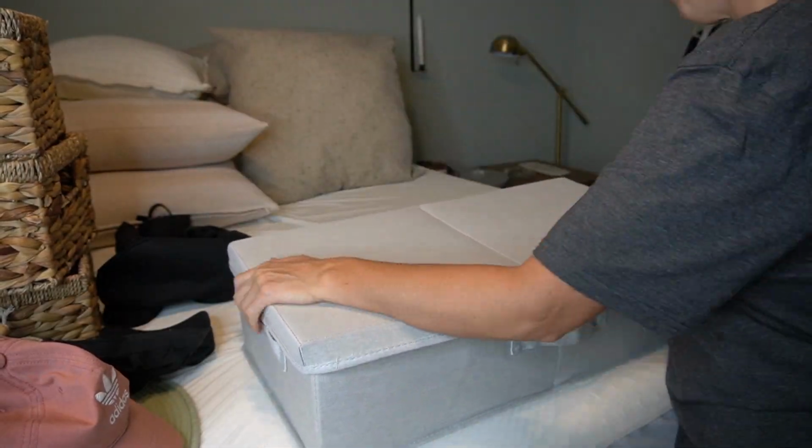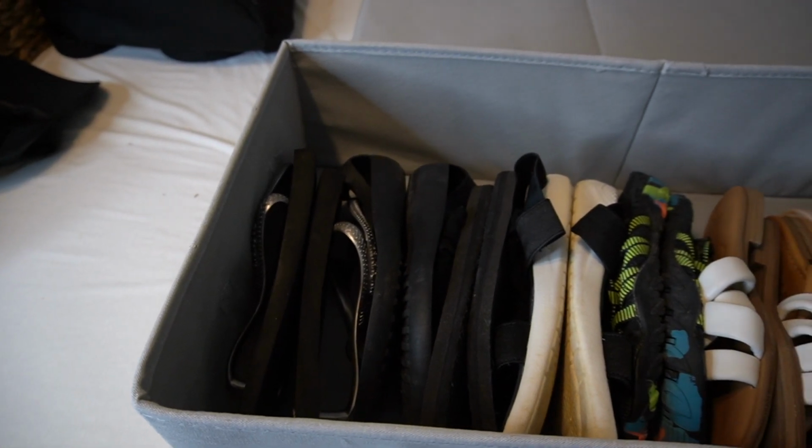So in this box right here, I have all of mine and my husband's bathing suits and our cover-ups.